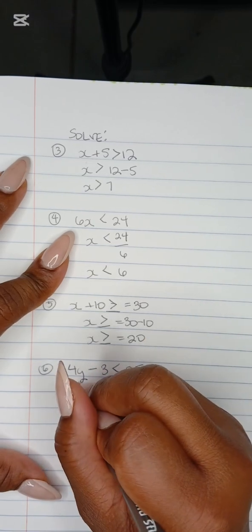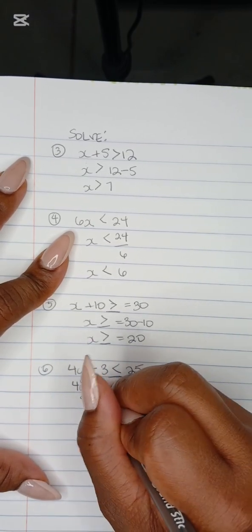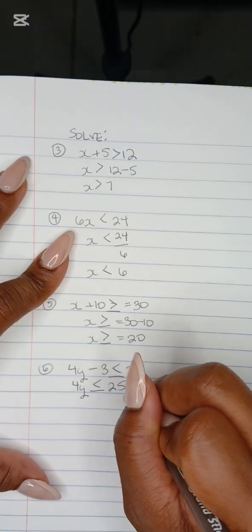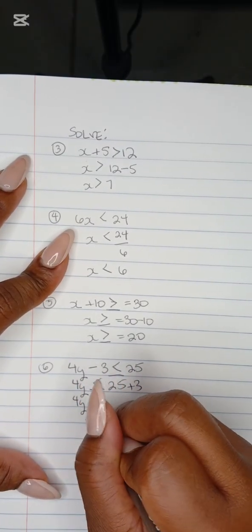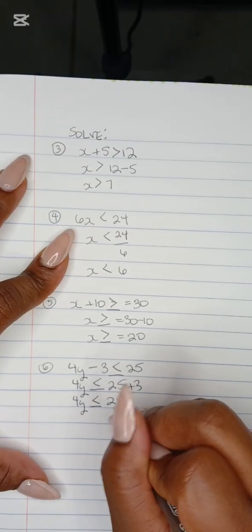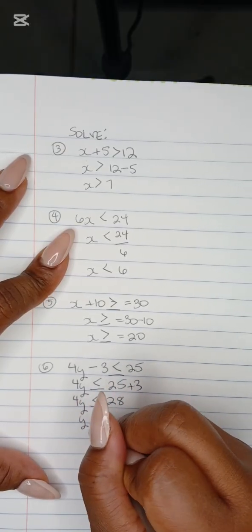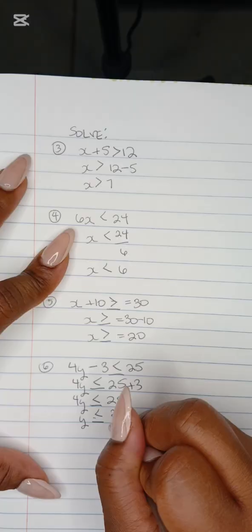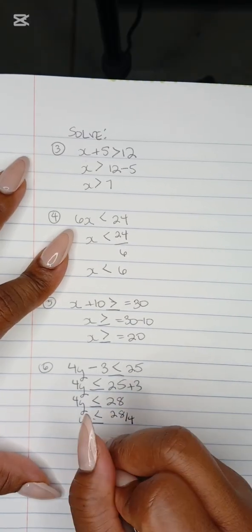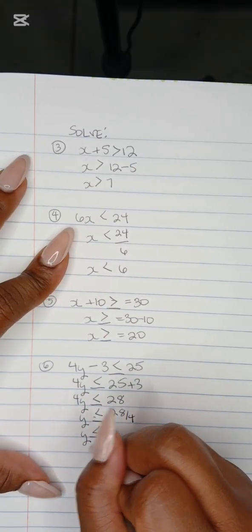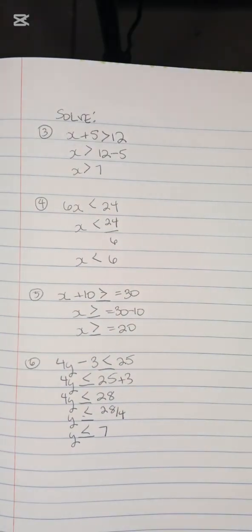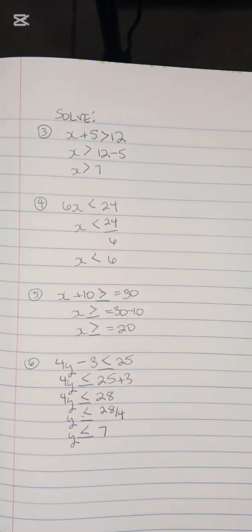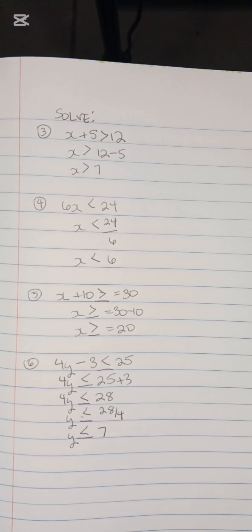Okay, so again, 4y equals 25 plus 3, 4y, then you bring it down, 28, y equals 28 over 4, y equals 7. Okay, so again, just treat it like it was an equal sign and isolate the variable that you're told to solve for.